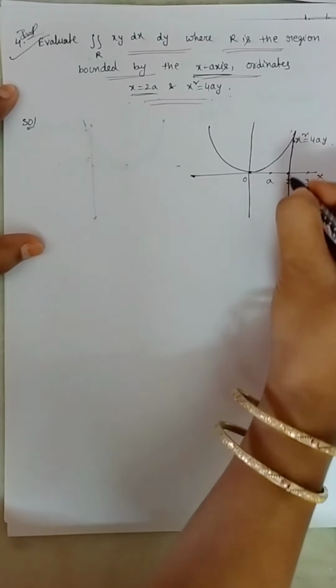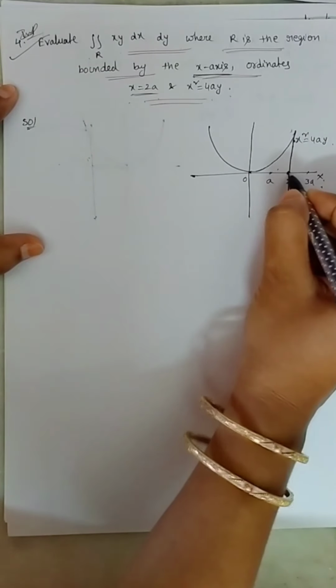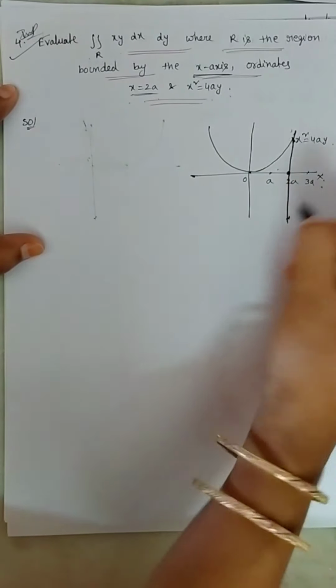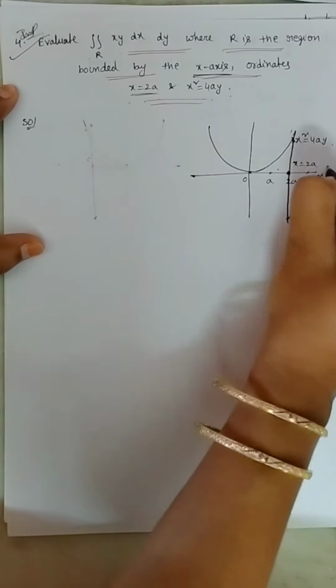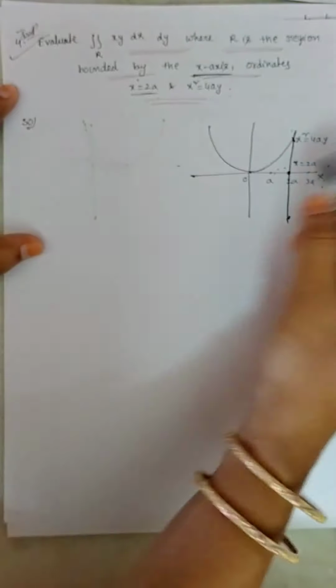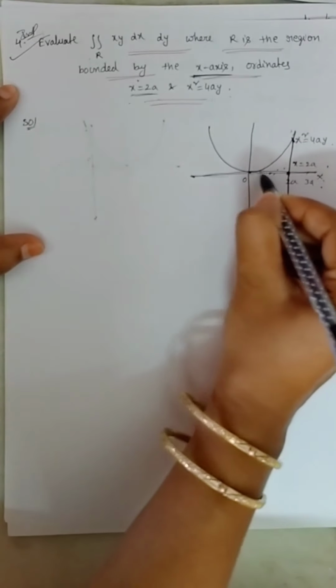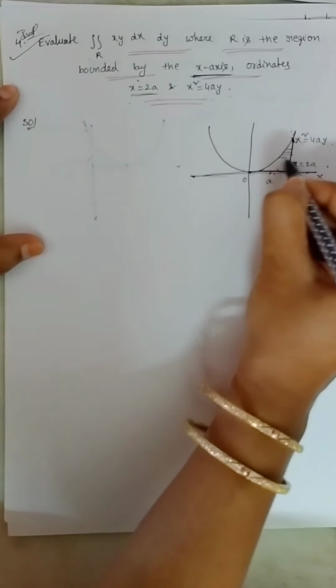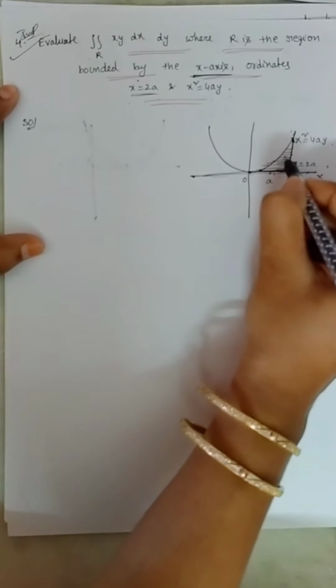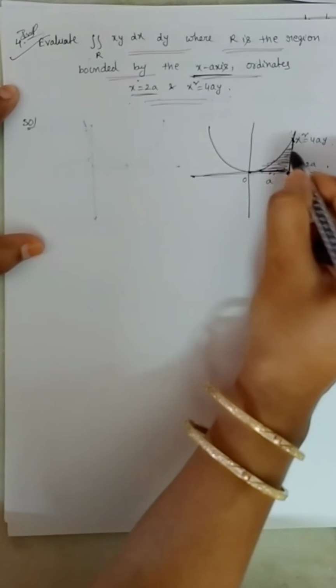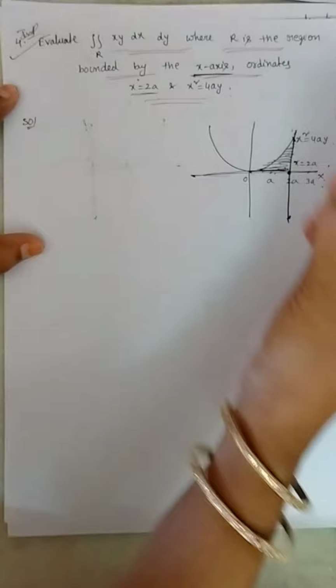The region is bounded by the x-axis, and this is the region. With respect to this region, we have to find the double integral of xy dx dy.